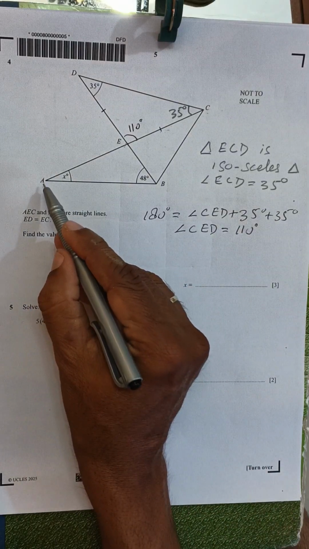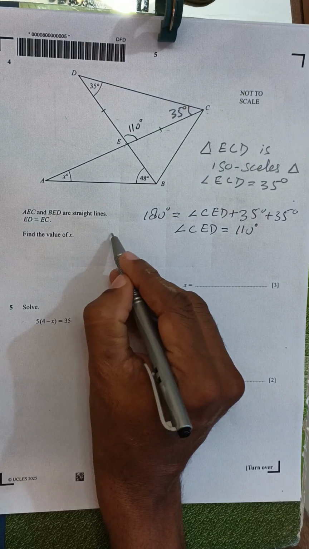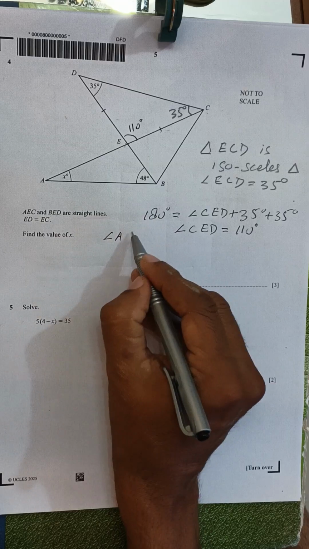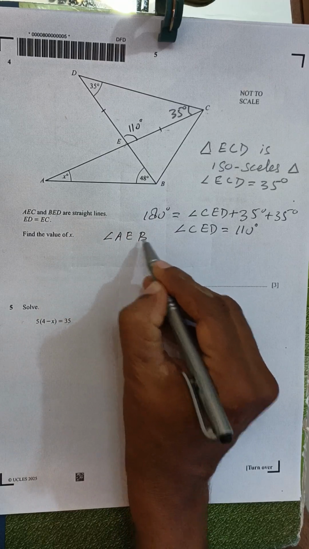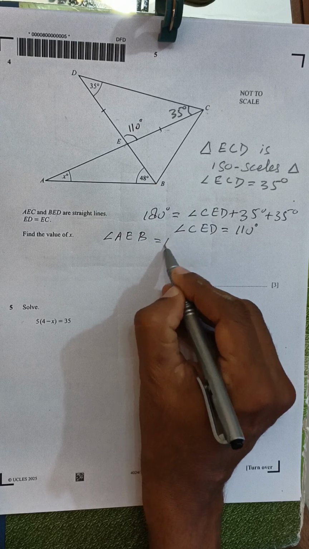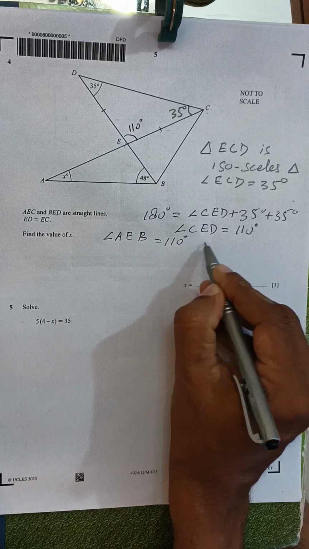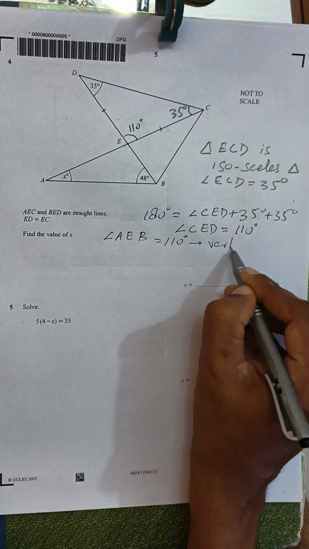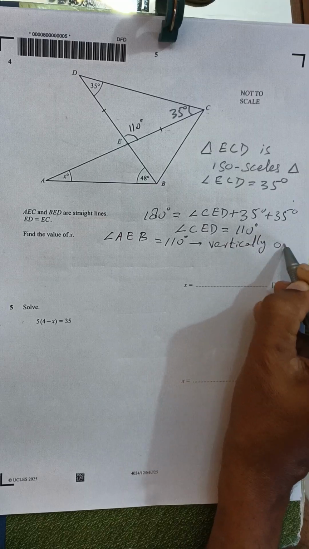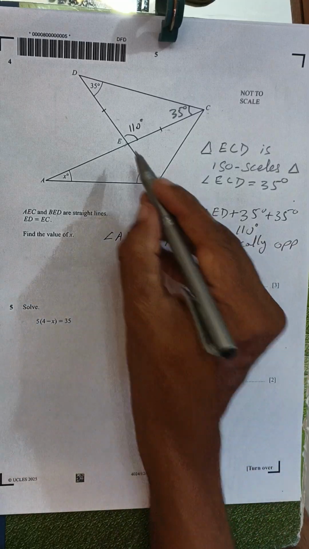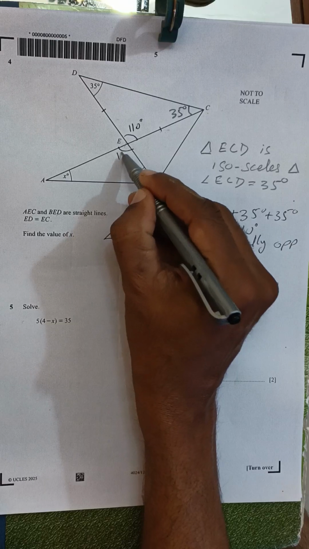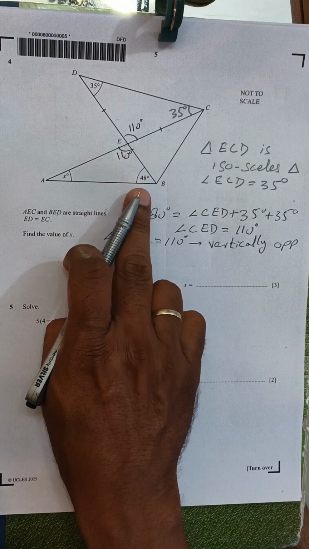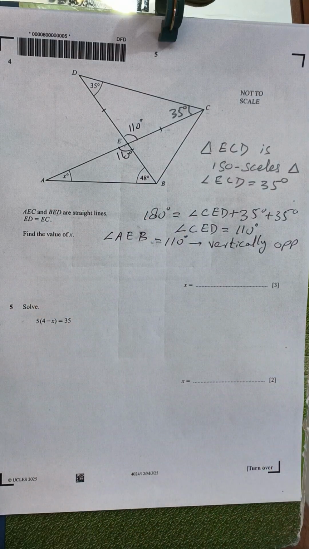So angle AEB will also be equal to 110 degree, vertically opposite. Right? So now this is 110 degree and it is 48 degree, so you can find out.